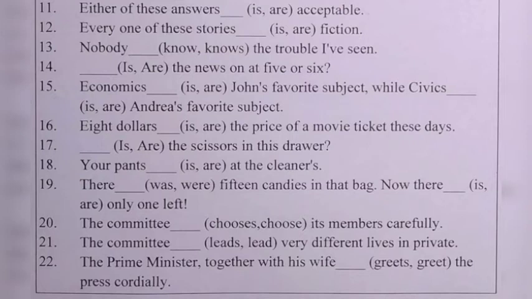Okay, next sentence, $8 dash is or are the price of a movie ticket these days. Whenever a plural subject refers to a definite quantity, number, distance, price, we generally use a singular verb. I'm repeating, whenever a plural subject refers to a definite quantity, number, distance, price, we generally use a singular verb. So here we should use a singular verb. $8 is the price of a movie ticket these days.